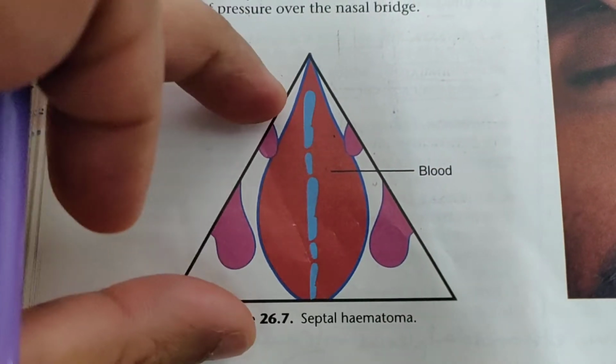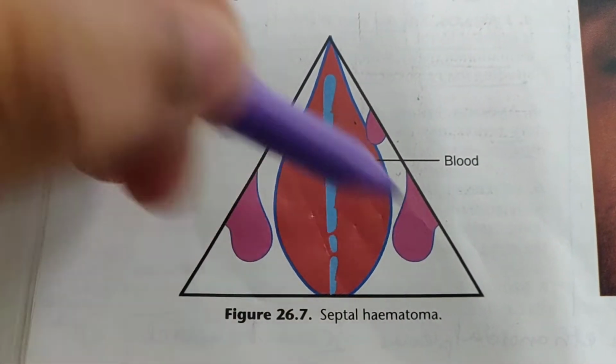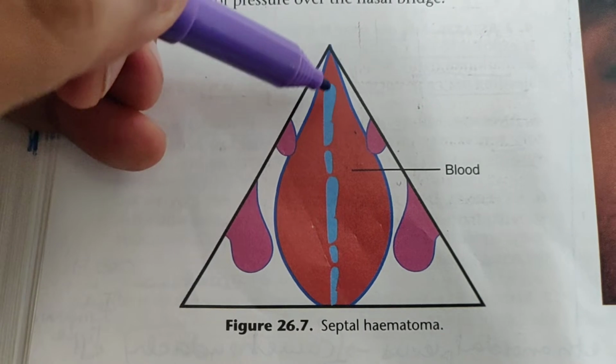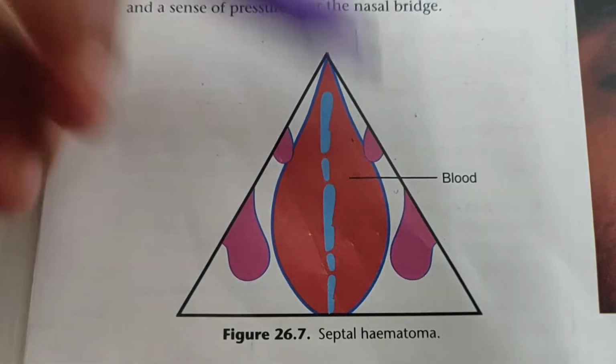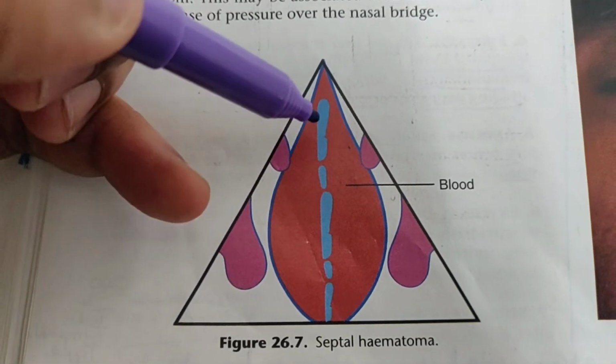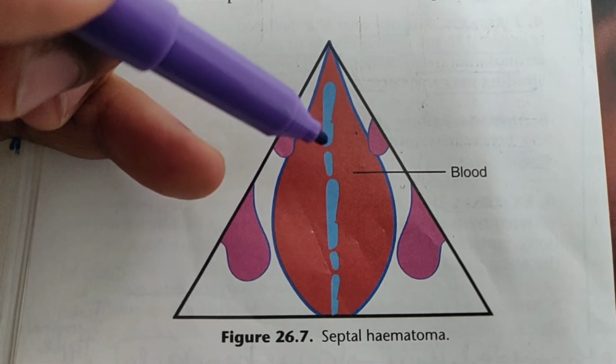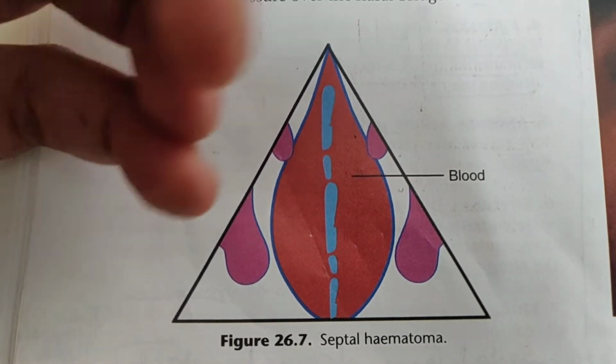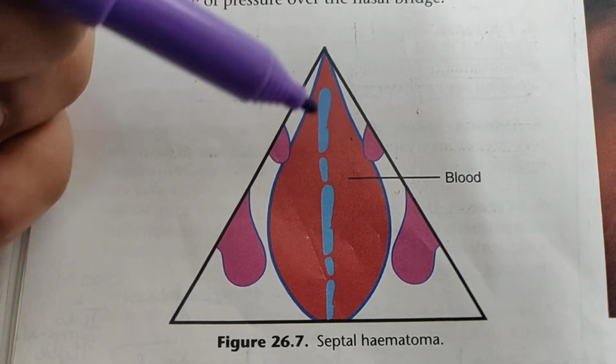Okay, this video is about the septal hematoma. When we consider this diagram of the nose, we can see the nasal septum. The nasal septum is made up of bone and cartilage, and the coverings of bone and cartilage are called perichondrium for the cartilage and periosteum for the bone.